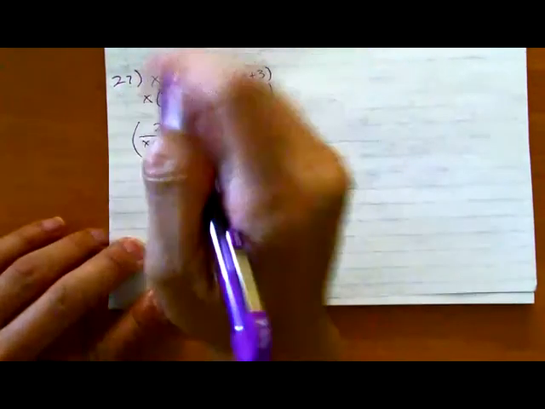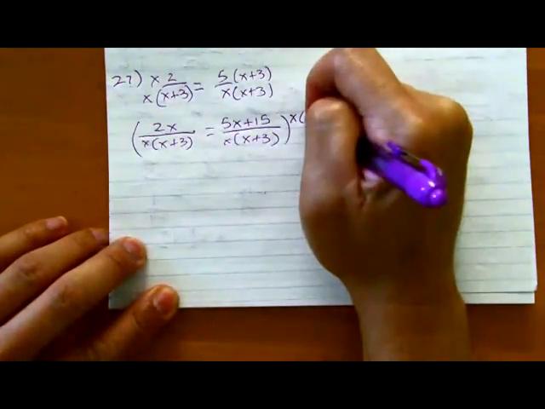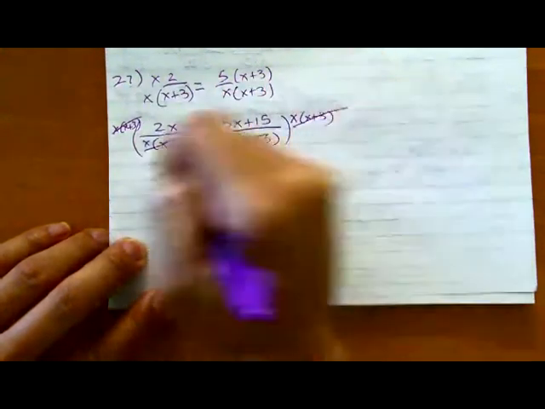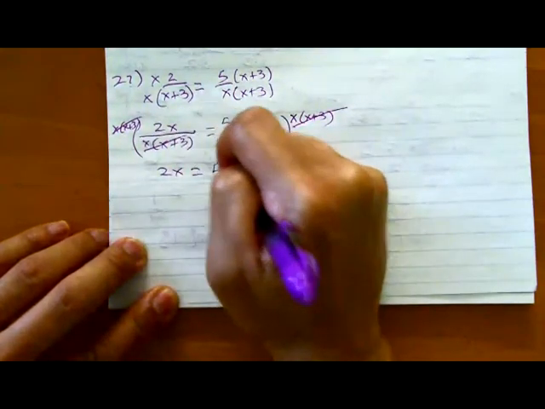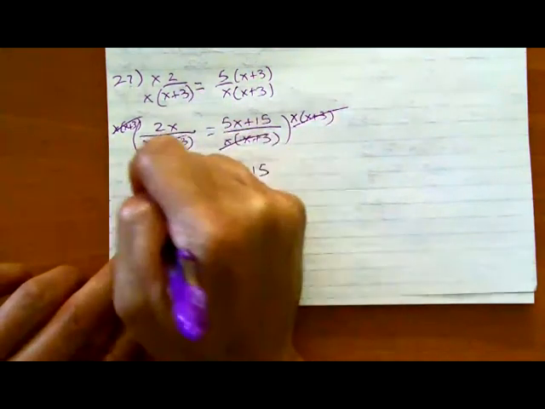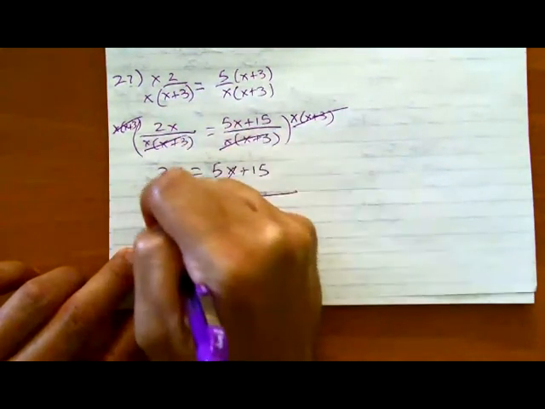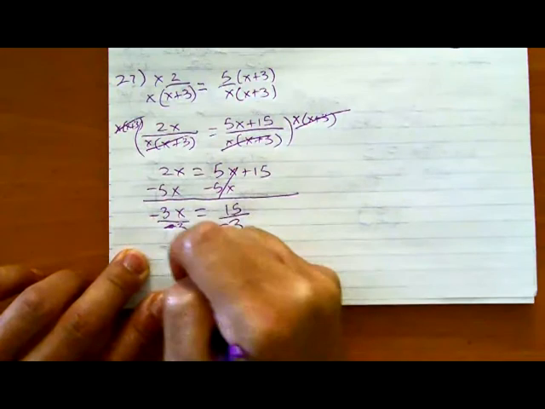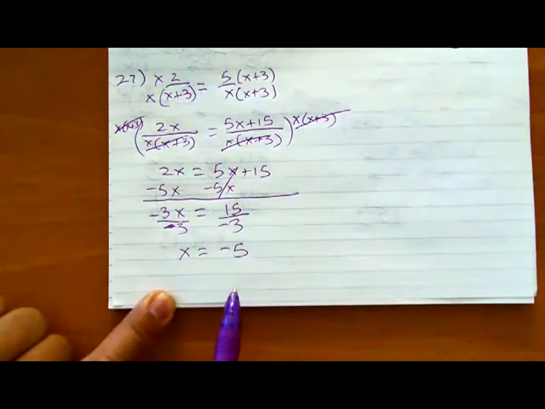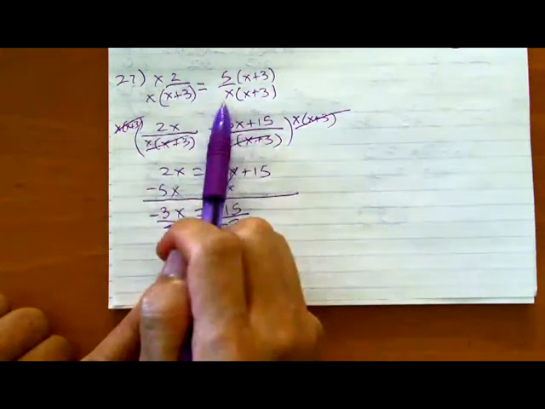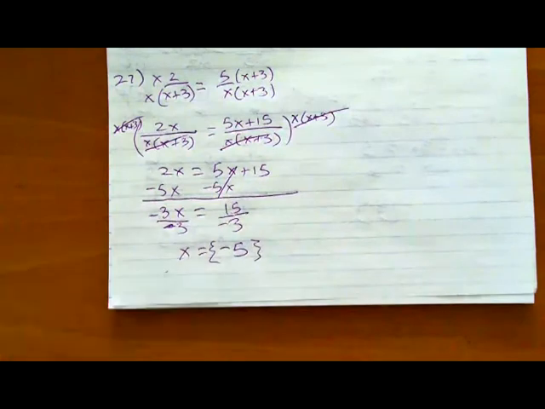Denominators match. Let's eliminate. Multiply by the common denominator on both sides. So that all cancels. 2x equals 5x plus 15. Okay, let's just solve for x now. Negative 3x equals 15. Is that all right? Yes, because if you look at the original problem, you're not going to get a 0 denominator. Negative 5 is a solution, your only solution. Number 29.